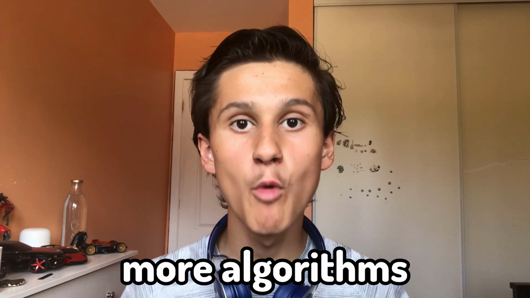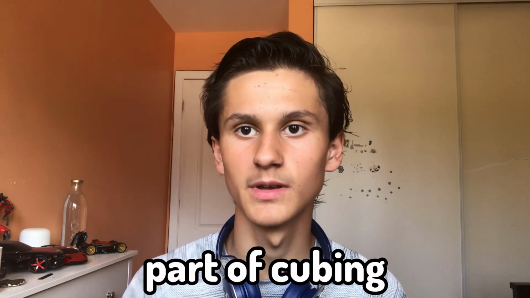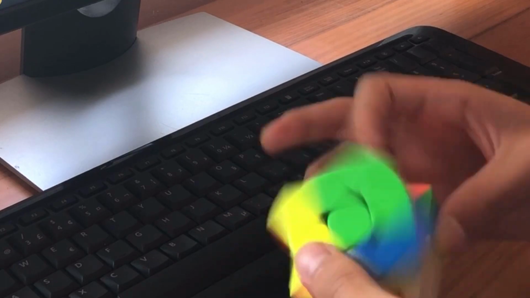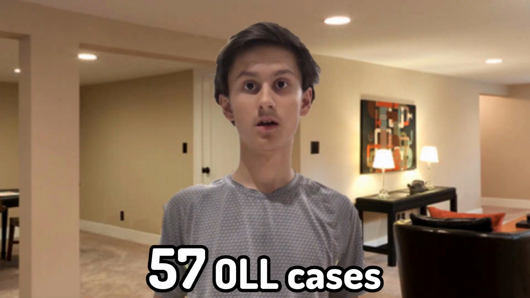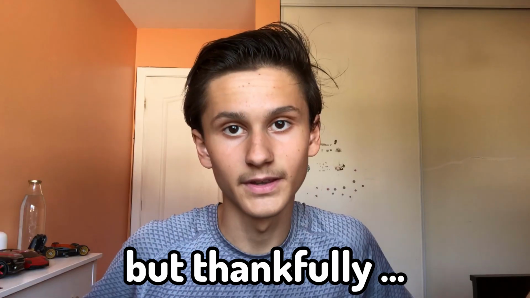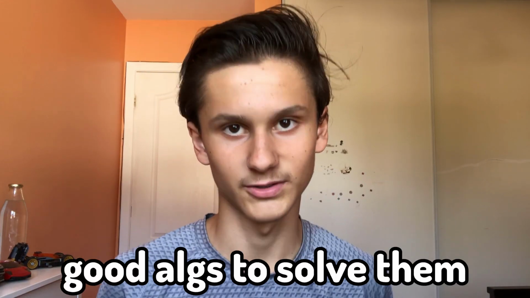This is the second week of my Road to Sub-10 challenge, and this week I'm focusing on OLL. Yes, more algorithms. That's my favorite part of cubing. Alright, so OLL stands for orientation of the last layer, aka making the top layer the same color. Now, as you may know, there are 57 OLL cases. But thankfully, I already know all of them, and I even used GoodAlgs to learn them.